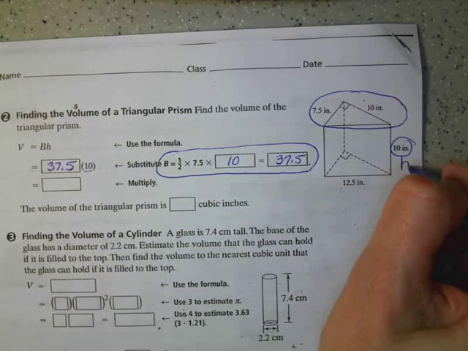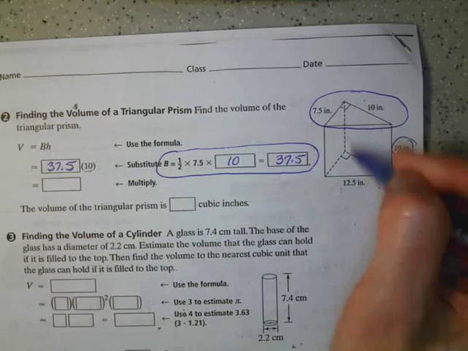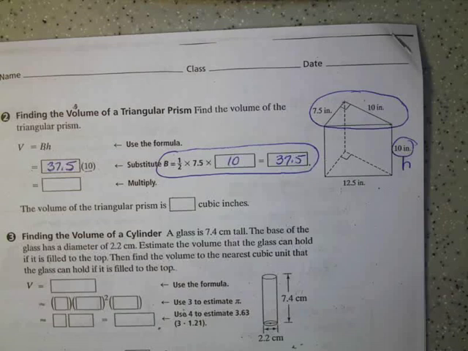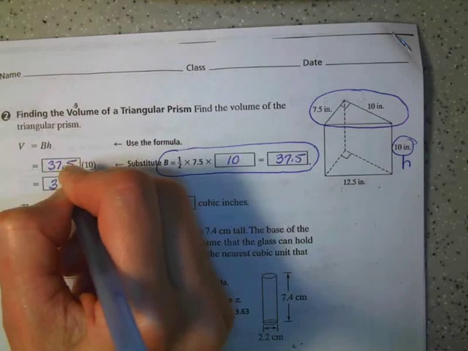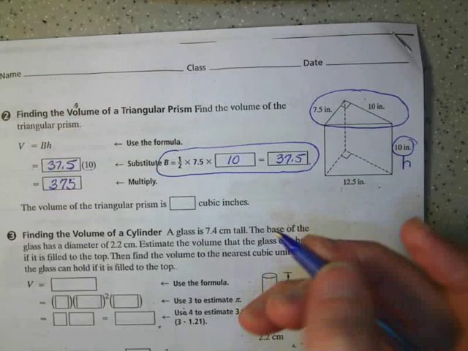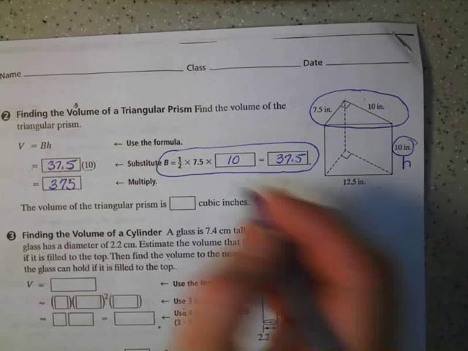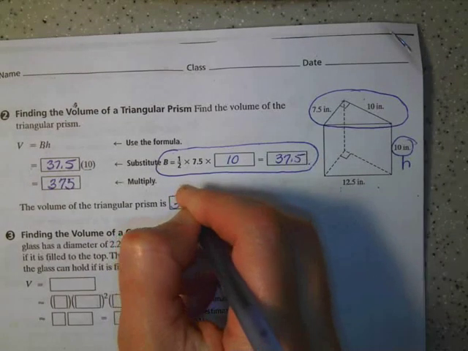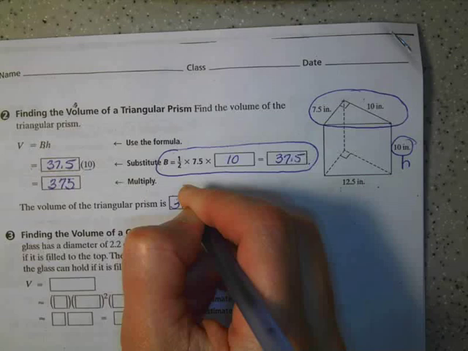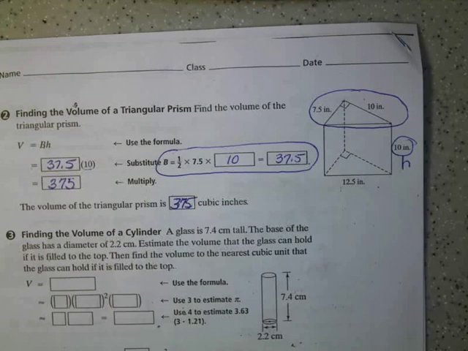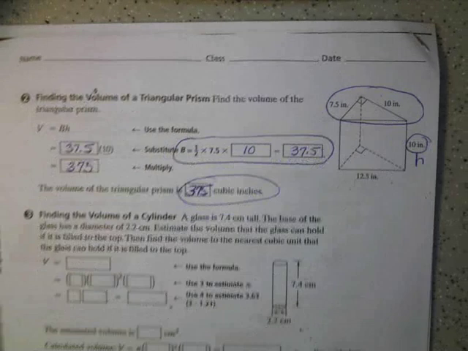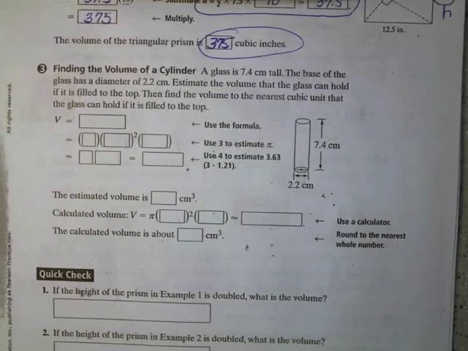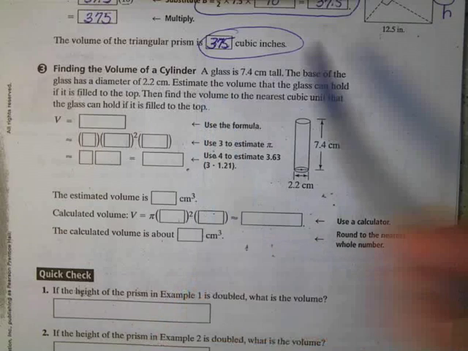The H here is actually 10, the height, the distance between the bases, that perpendicular distance between the bases. So we're going to then multiply that by 10. You should be able to do that in your head and get 357. So the volume of the triangular prism is 300, I think I said 57, I transposed that, it's 375 cubic inches. 375.